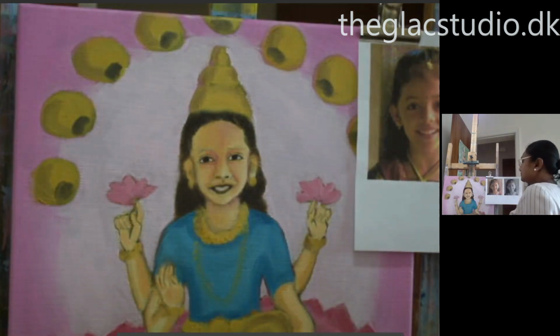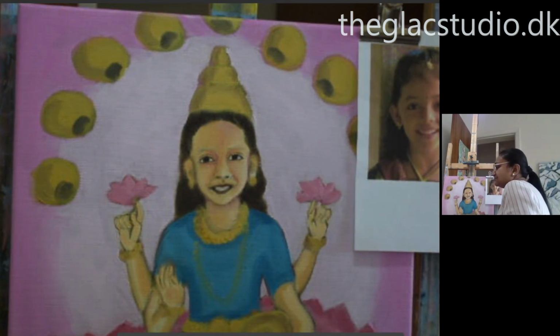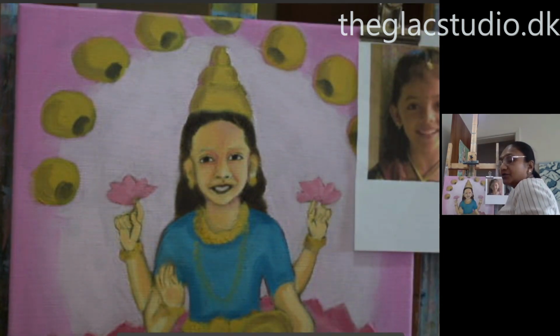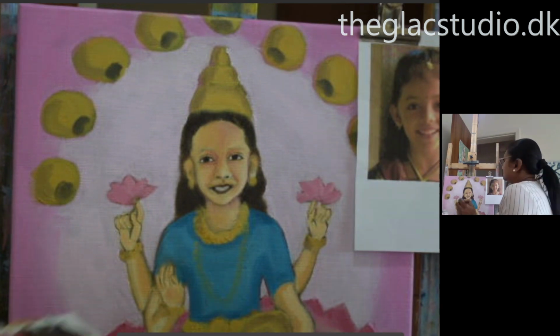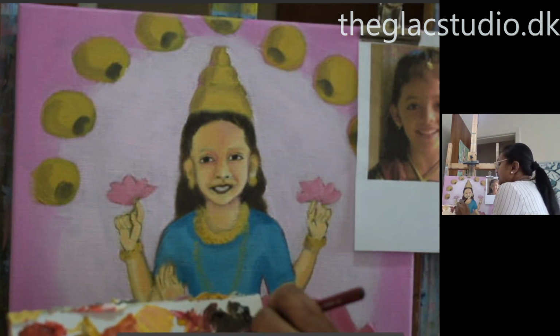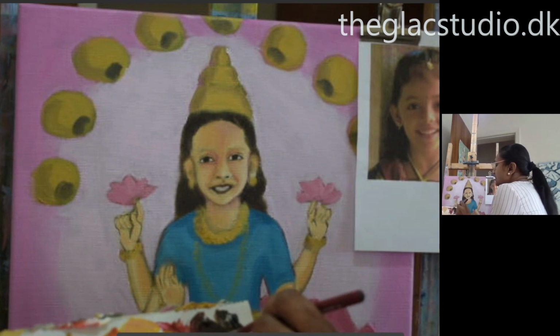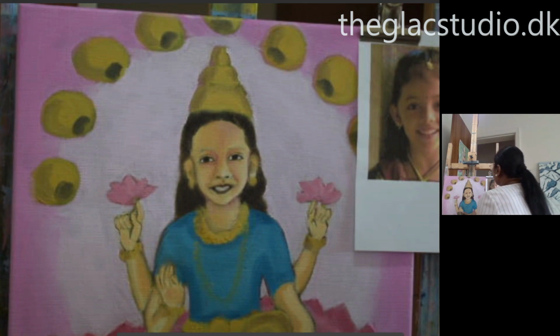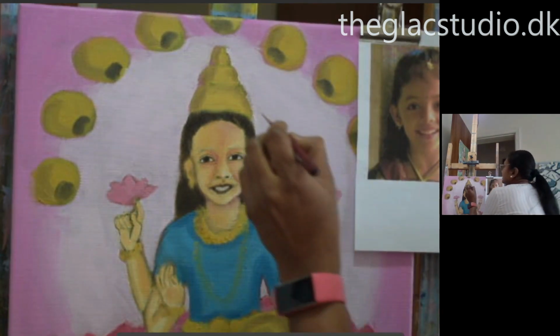Yes. So, ready for the baby hair strokes? Right now, I'm going to use my micro brush to go for the baby hair strokes. Remember, the zone is wet, so it's going to take up some of the colors from what we have done.